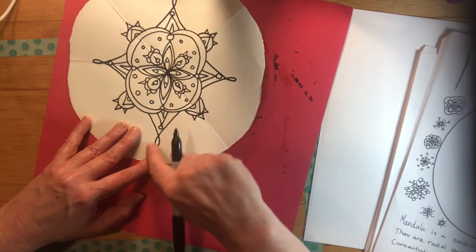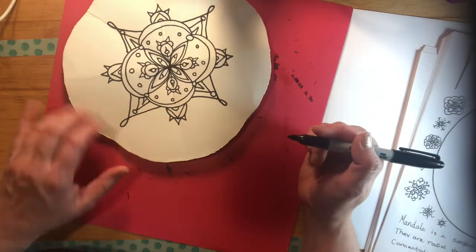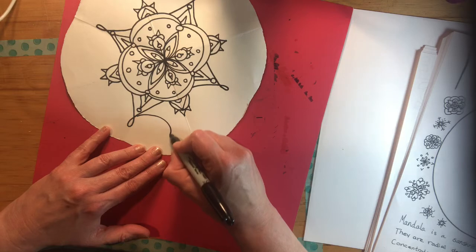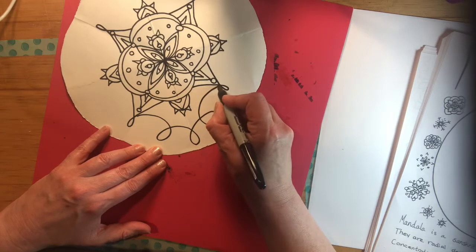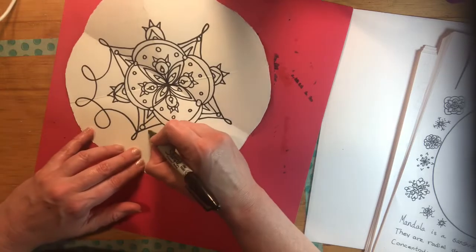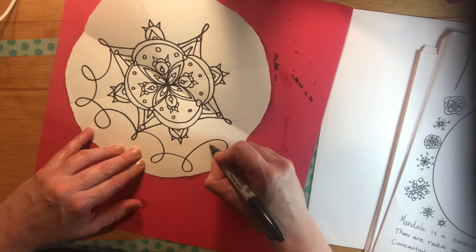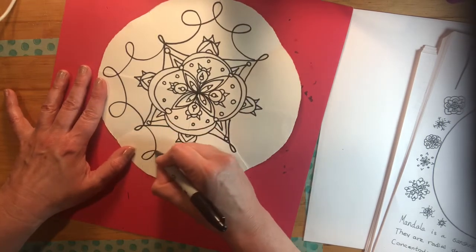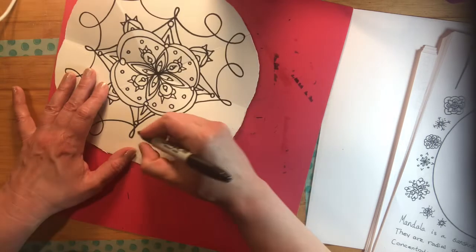This is almost like a cursive, isn't it? Maybe I should go with that. Should I go with the idea of cursive? Maybe I will do that. Ooh. Loopy lines. Did you notice they're not exactly symmetrical? That's okay.